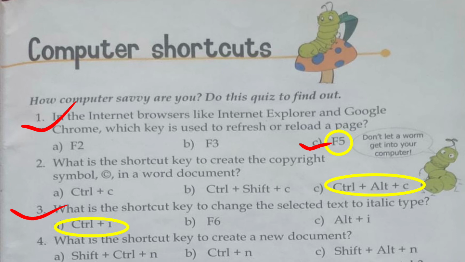All right. The next question is, what is the shortcut key to create a new document? If you want to create a new document, which shortcut will you use? You have to use Control plus N, then you will get a new document there.